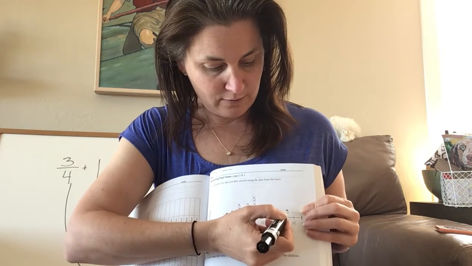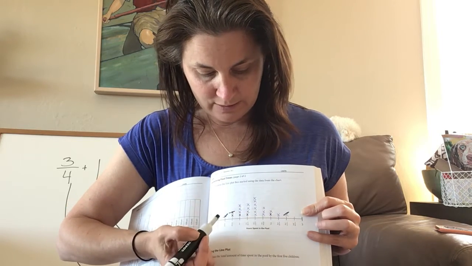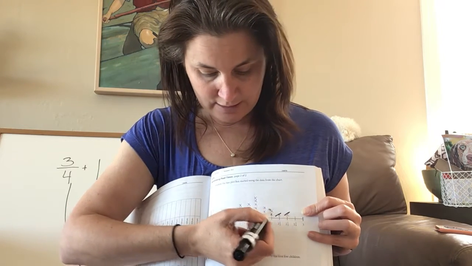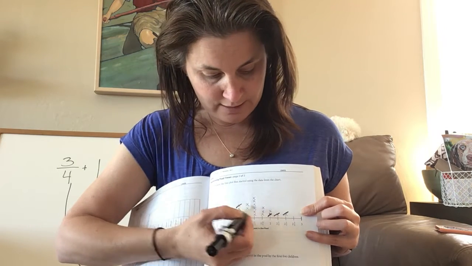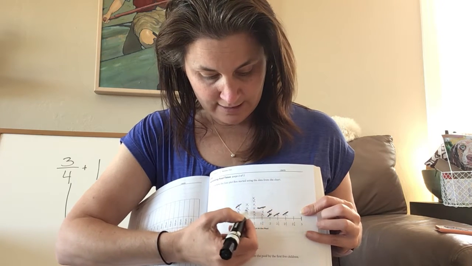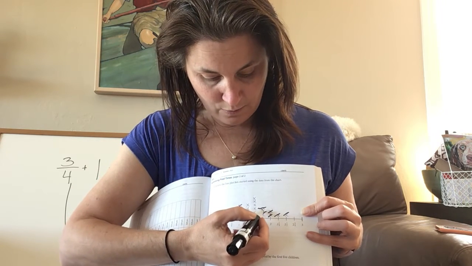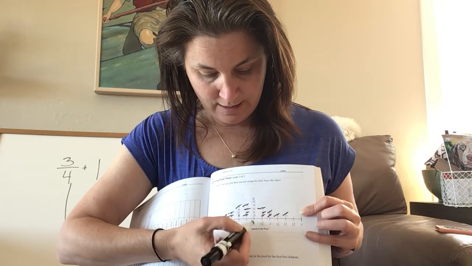Then I cross out the largest. Then I come back here, cross out the smallest, largest, smallest, largest, smallest, largest. And I keep going until I get to the median. Don't look. You can do it.